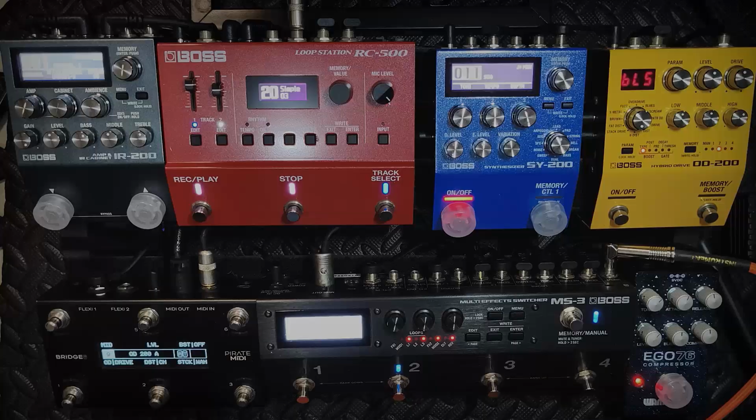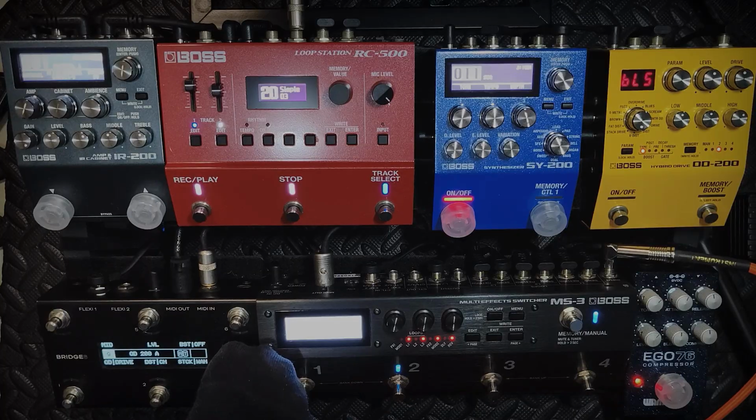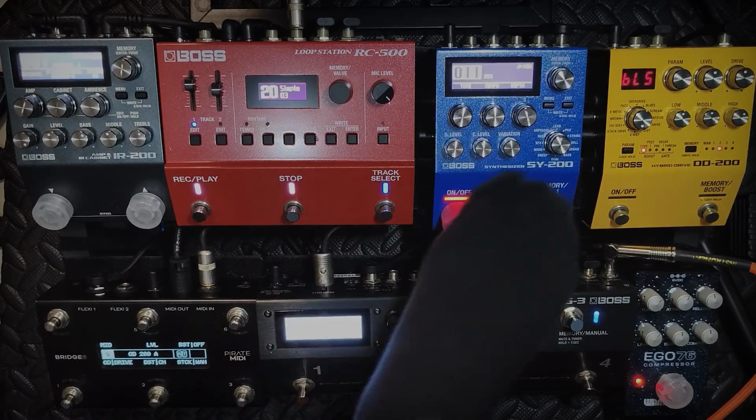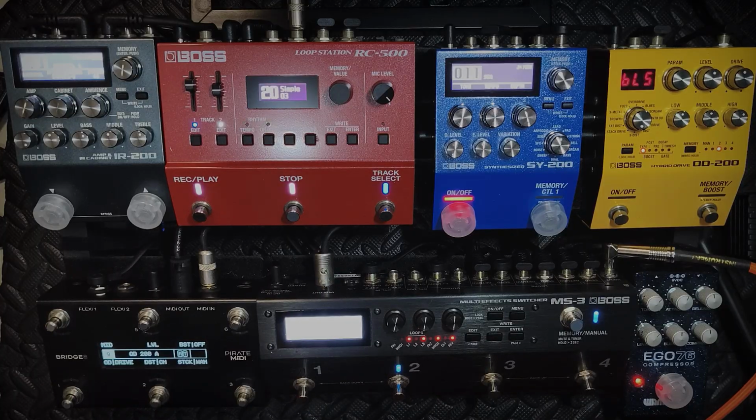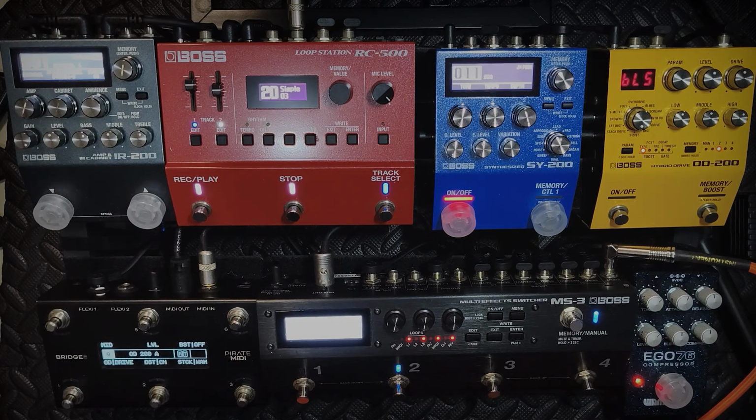It's a similar way with our devices. If you have a MIDI controller and you want to send a message, for example, in my pedal board, I have 5 pedals that can receive MIDI: the IR200, RC500, SY200, OD200, and the Bridge 6. For example, I have set the IR200 to receive in channel 1. So if I want to send a message to the IR200, I need to make sure that it's in channel 1. And you can set the MIDI channel to any channel from 1 to 16.